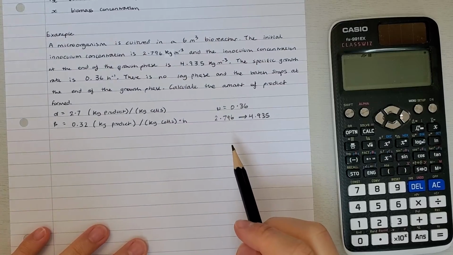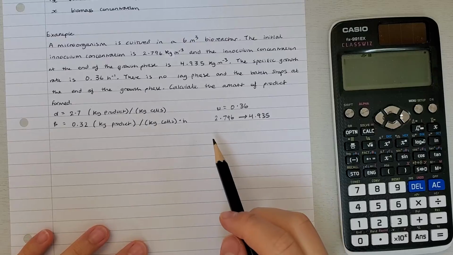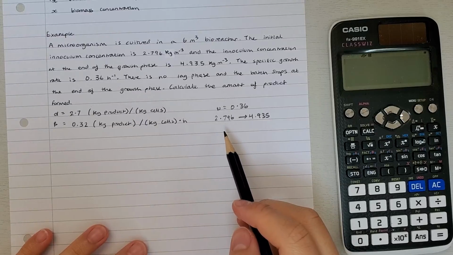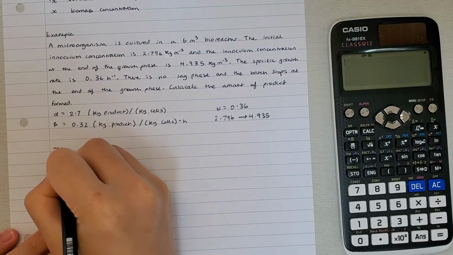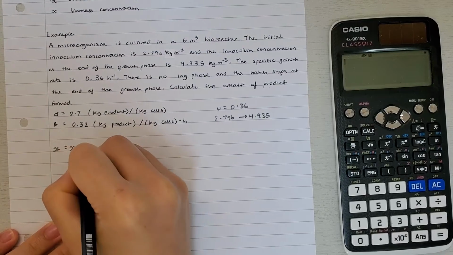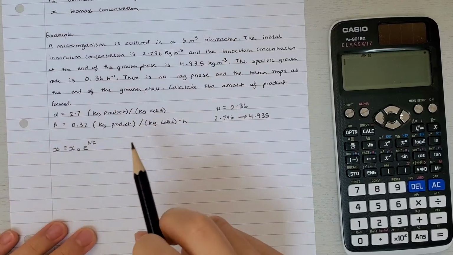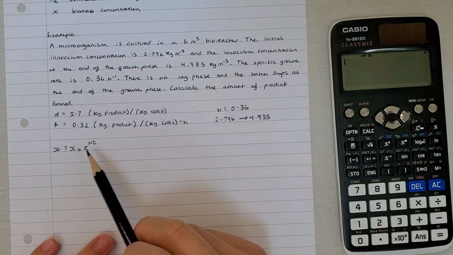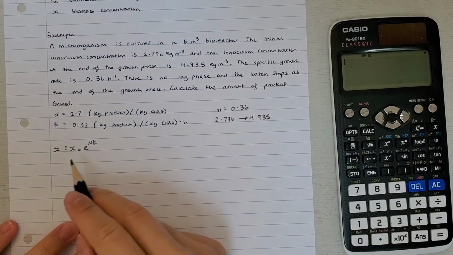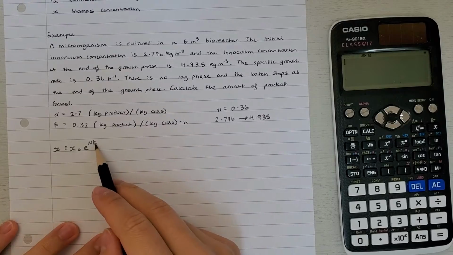Now that we've got that, we can use some of the equations from growth kinetics to work out the amount of product that's formed. If we start off with this equation, x equals the initial x multiplied by e to the specific growth rate multiplied by time. This was covered in the previous growth kinetics video as well. And we can rearrange to find t.